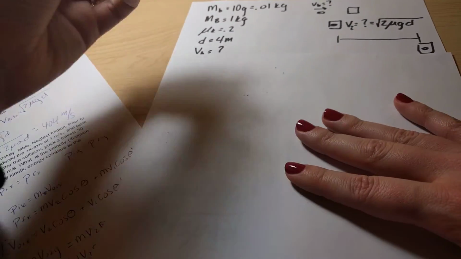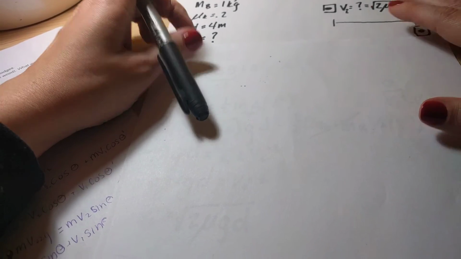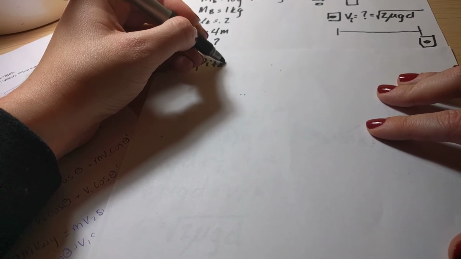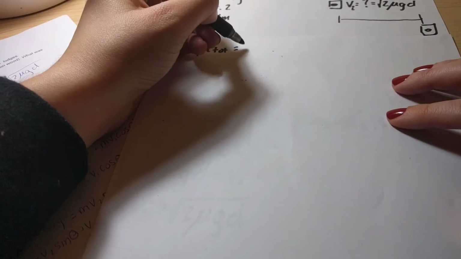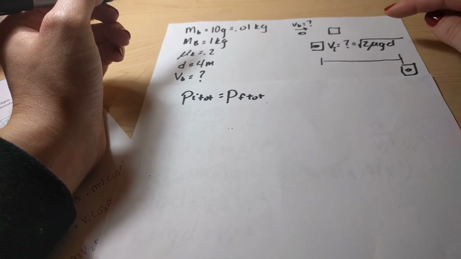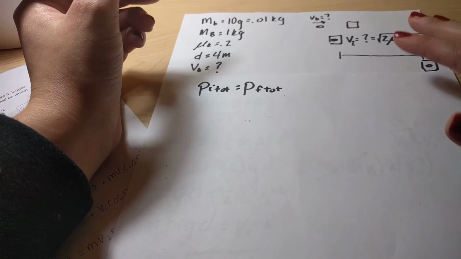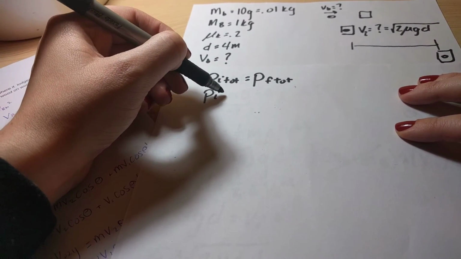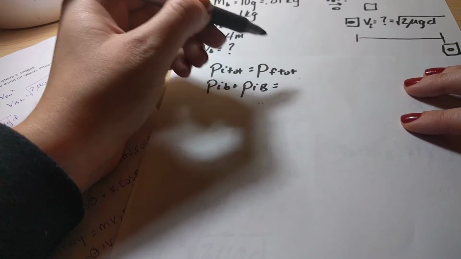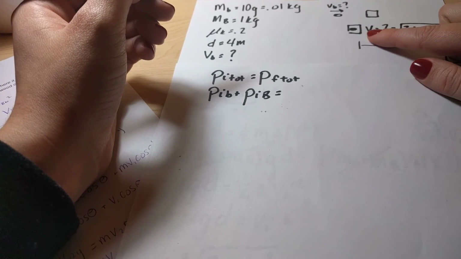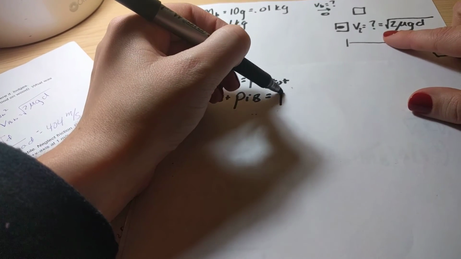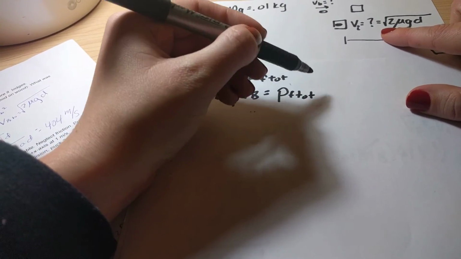So if we want to deal with momentum conservation, we know the total momentum before, our initial momentum, is going to be equal to our total final momentum. Initially, we have two objects, the bullet and the block. So this is the initial momentum of our bullet plus the initial momentum of our block, equal to our final momentum after our objects are now combined. I'm just going to call that our final momentum, and we'll subdivide it a little bit.